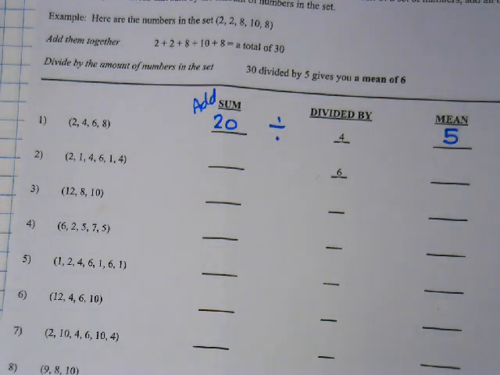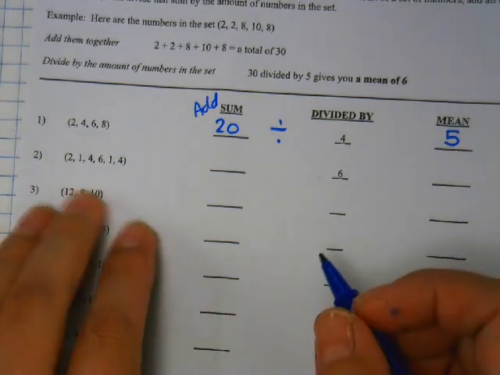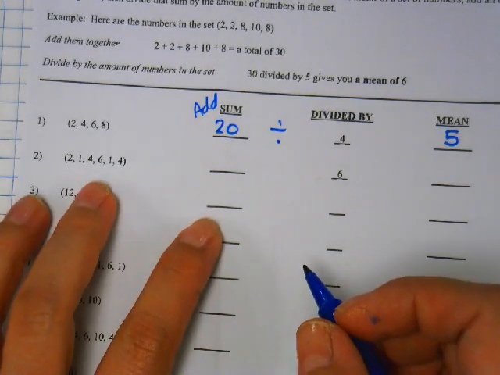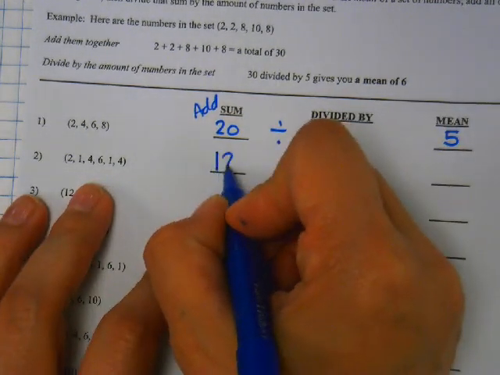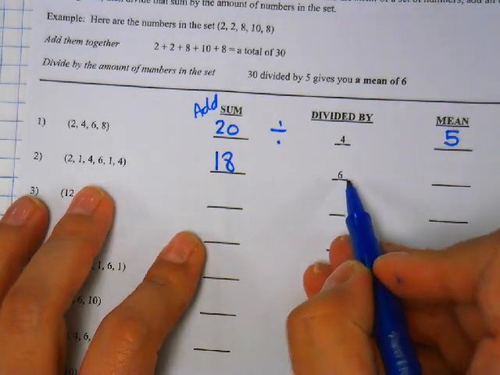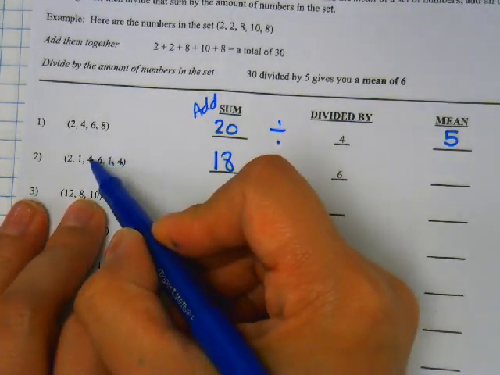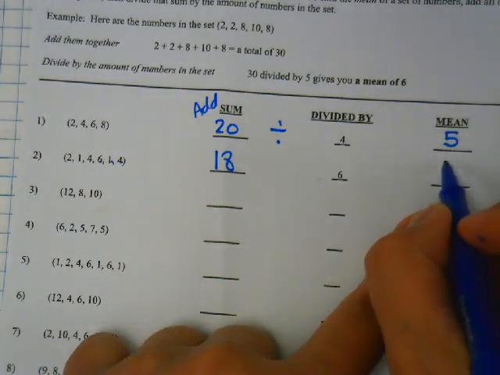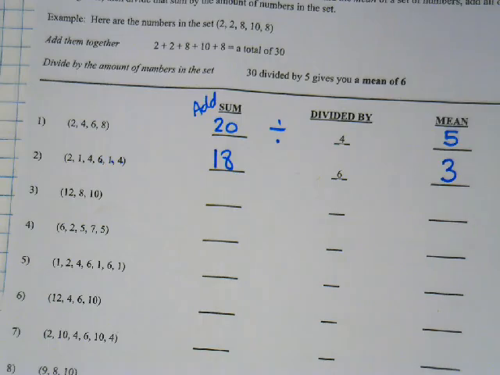Okay, so Alex, what did you get when you added all the numbers in number 2? What do you get when you add all these numbers up? 18. Do we agree with 18? Yes. And they say divide by 6 because there's 6 numbers. 1, 2, 3, 4, 5, 6. So what's 18 divided by 6? 3. Easy enough?